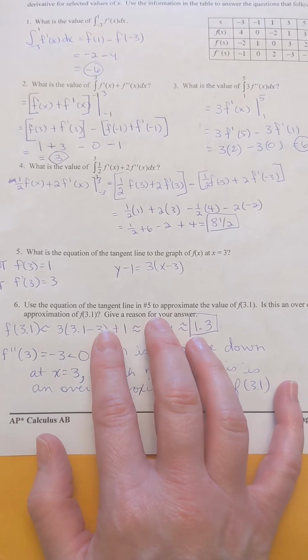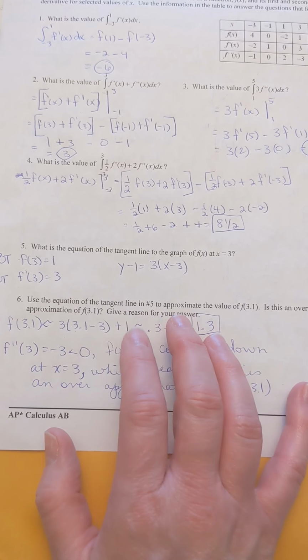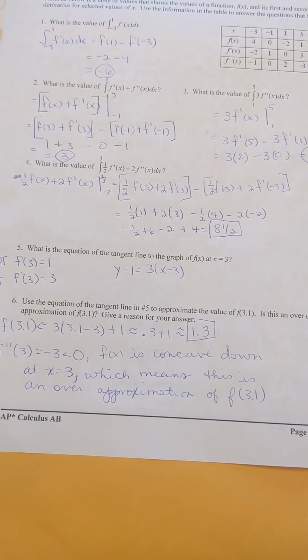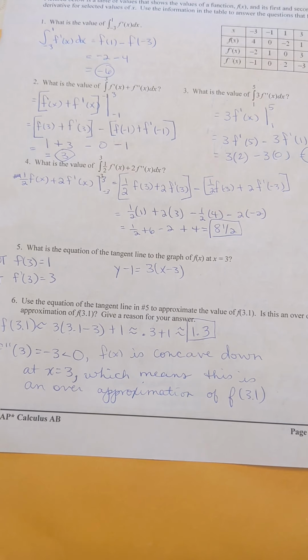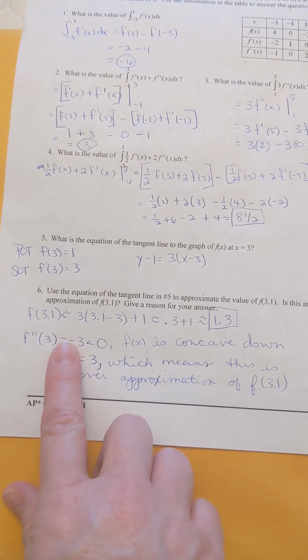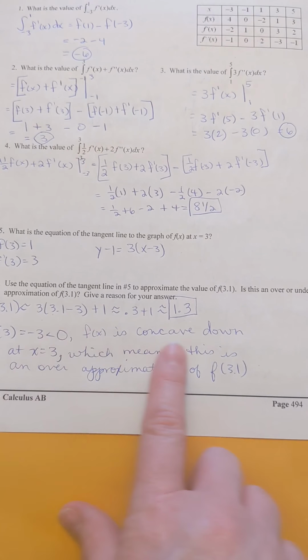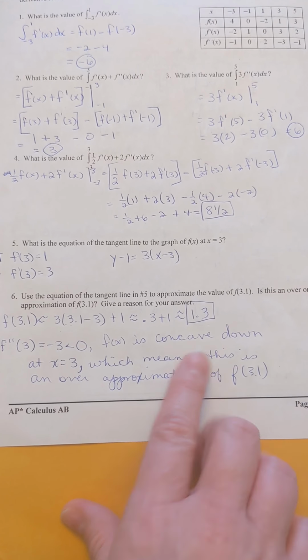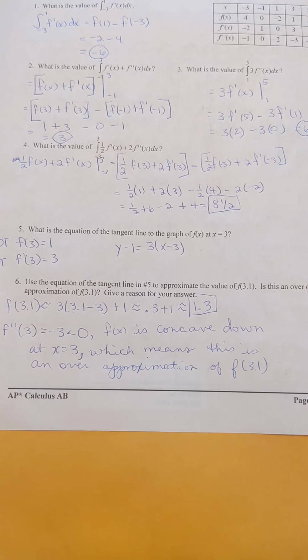Now, if it asks about an over or an under approximation, that's a question about concavity. If you're getting a question about concavity, then you're getting a question about second derivative. So f double prime is negative 3, which is less than 0. Then that means it's concave down, which means it's an over approximation.